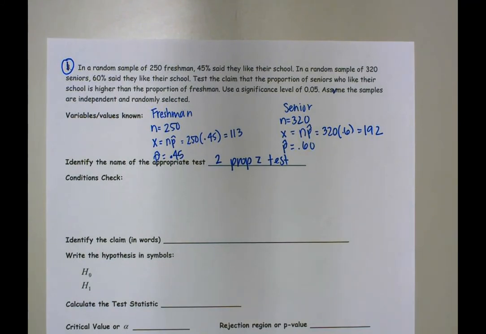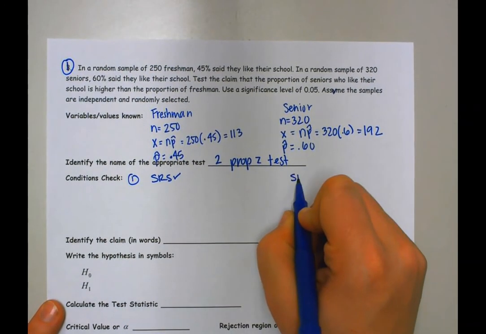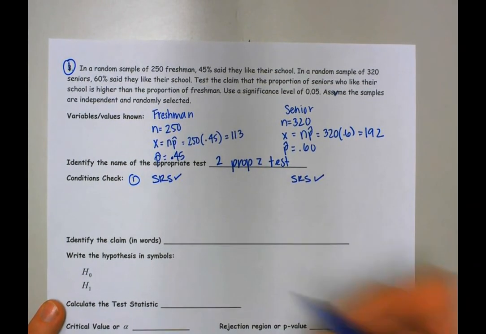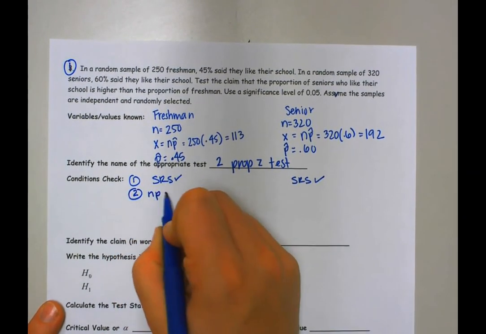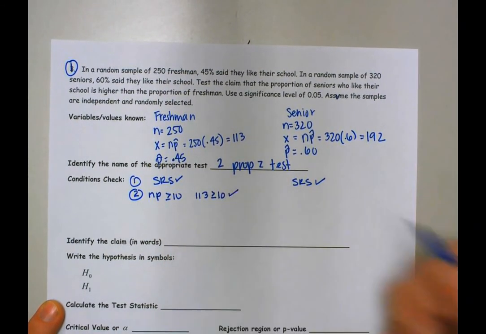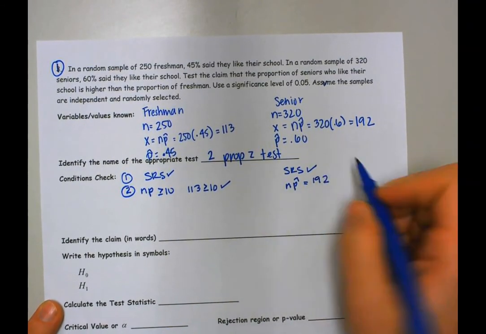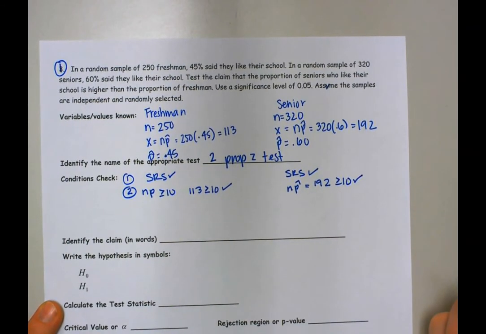We'll check the exact same conditions. We just have to check the conditions for both of our populations. So are they both a simple random sample? Is n times p greater than 10 for both of them? It's just a little bit more checking. I typically check them side by side. Simple random sample, simple random sample. If I do n times p, which I've already done here, I got 113. That's definitely greater than or equal to 10. If I do n times p here, I got 192. That's definitely greater than or equal to 10.